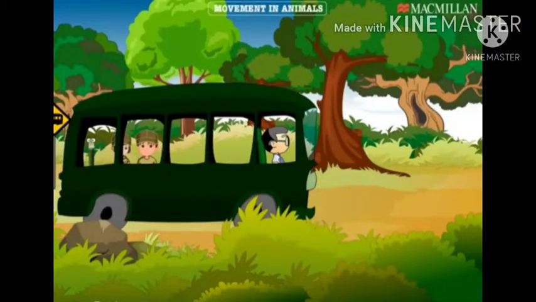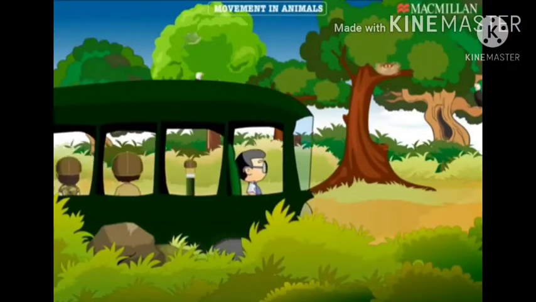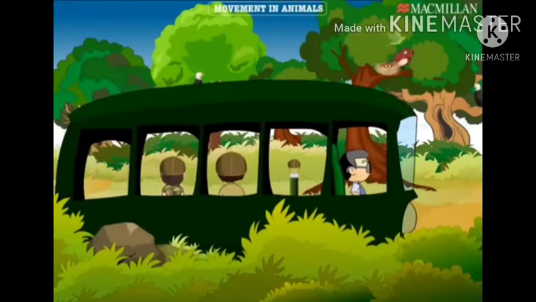Of course, we know that all living beings move differently. Can you hear the sound? So many birds on that tree. Birds can fly because they are very light and they have wings.